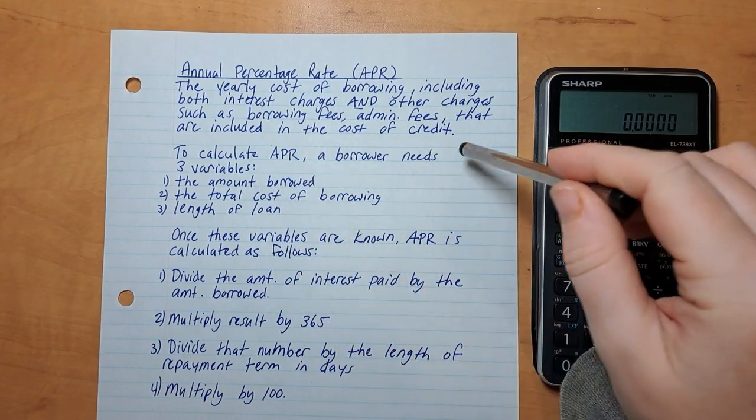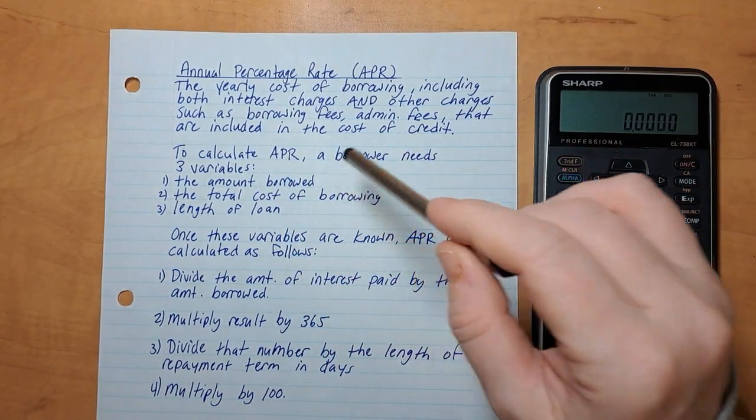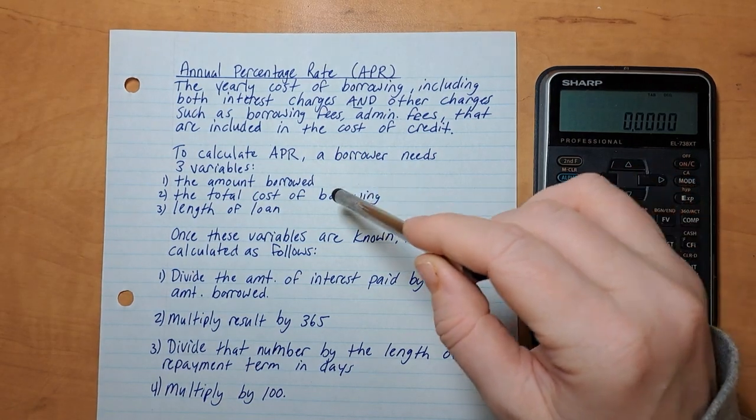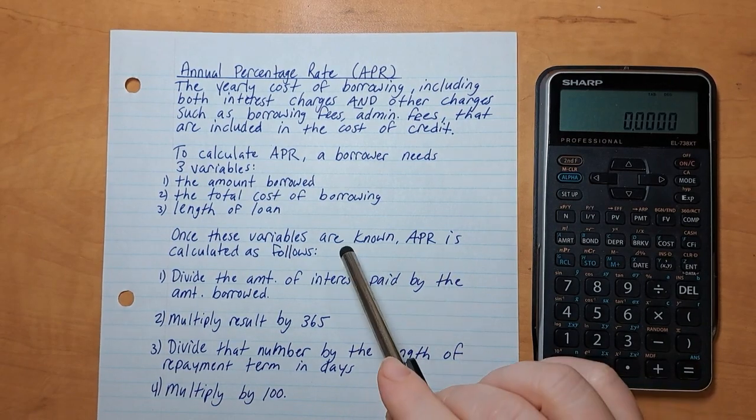So to calculate APR, a borrower needs three variables. They need to know the amount borrowed, the total cost of borrowing, and the length of the loan. So once these variables are known, APR is calculated as follows.